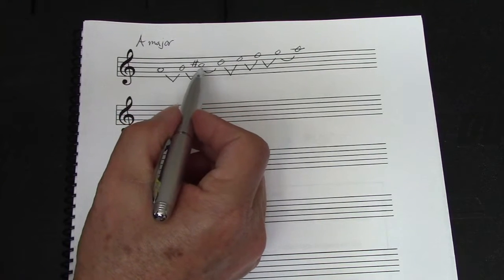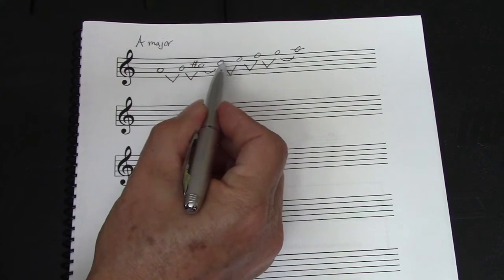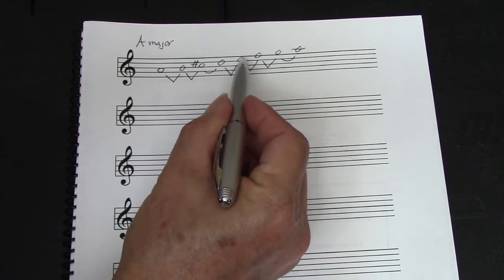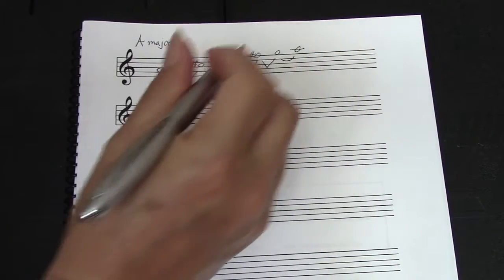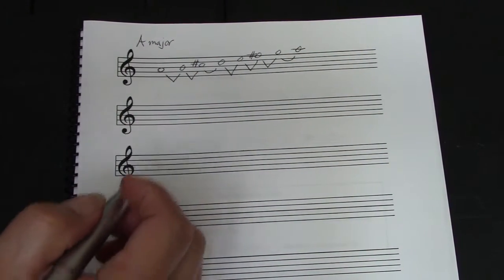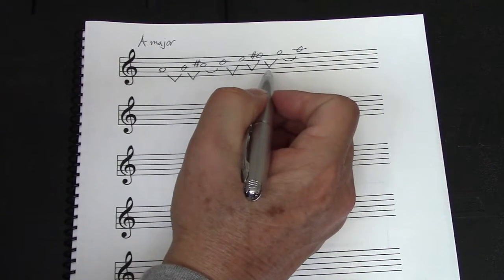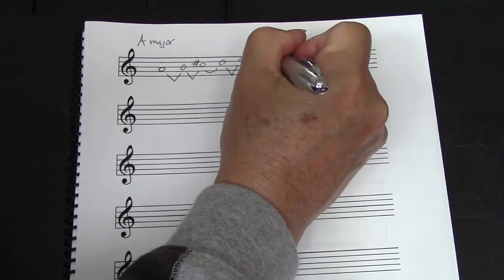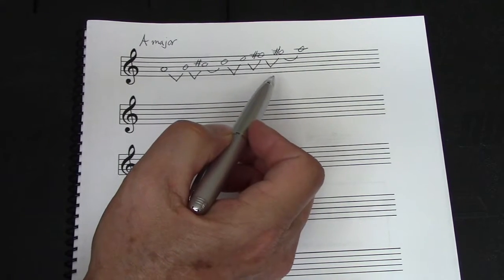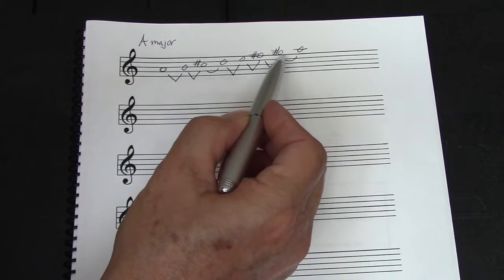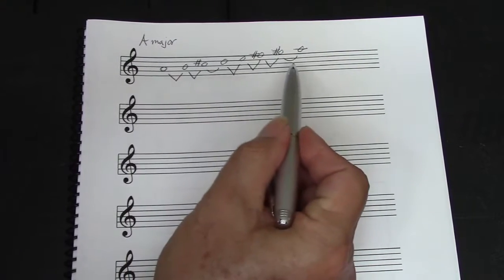The next combination is a half step, C sharp to D, good, D is okay. Whole step, D to E, yes. E to F, no, because that's a half step. And again, we realize that it's a sharp that we have to add. So F becomes sharp. And then, of course, that changes this. F sharp to G is a half step, so we also must change the G to a G sharp. At that point, we do have a whole step, F sharp to G sharp. And then the half step up to the tonic, G sharp to A, is a half step. So this is an A major scale.